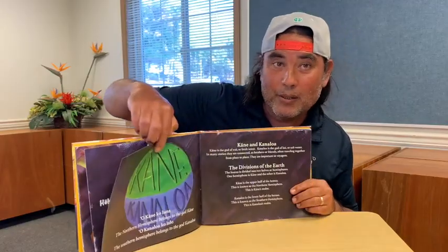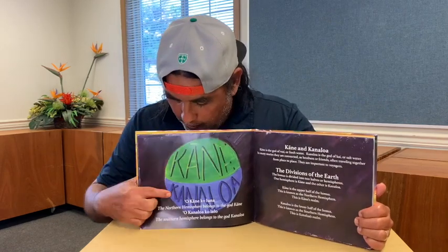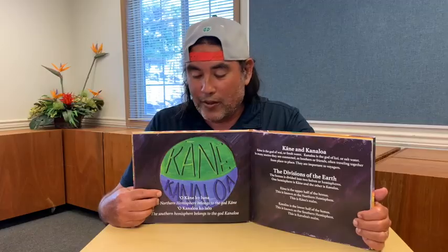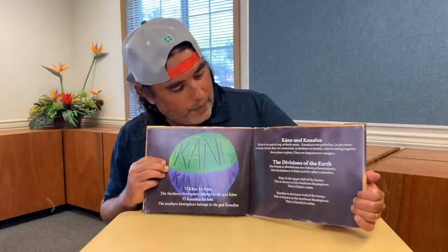If we take that number, we have 2. And so 2 represents the 2 hemispheres. Kane, Kanaloa. Their native names. Northern hemisphere, southern hemisphere. So out of the 1, there's 2 parts. So we have 1, Honua, 2, Au, which is Kane and Kanaloa.